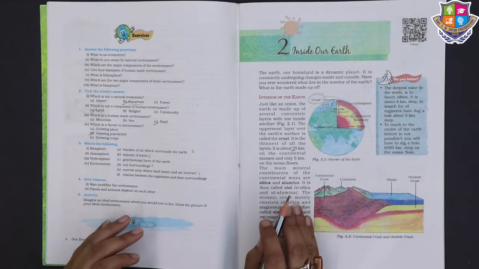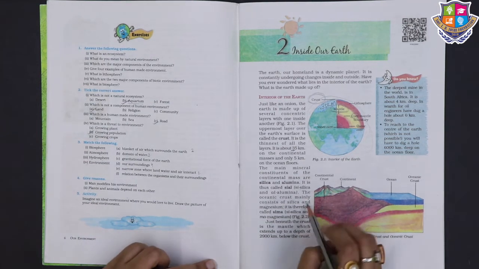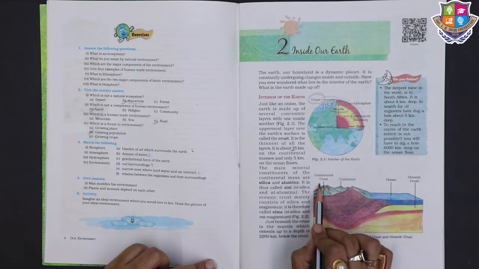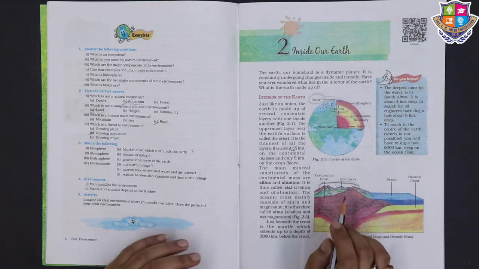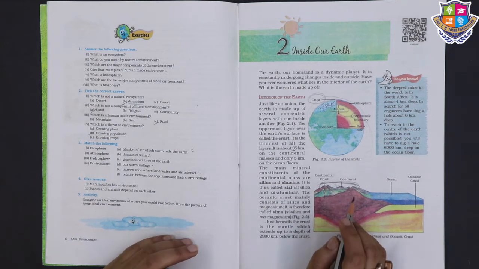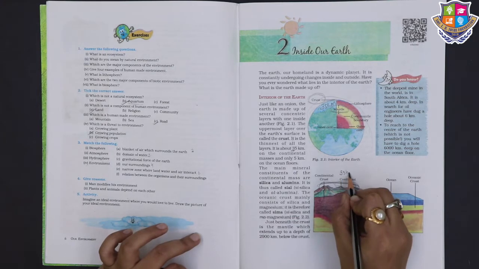Continental masses means the mountains, the top of the mountain. This is known as the continental crust. It is only 35 km depth.